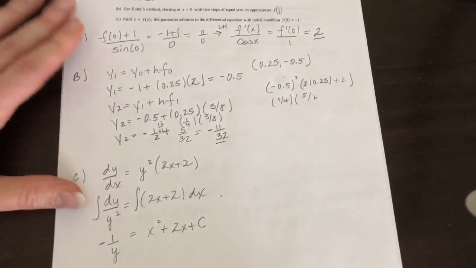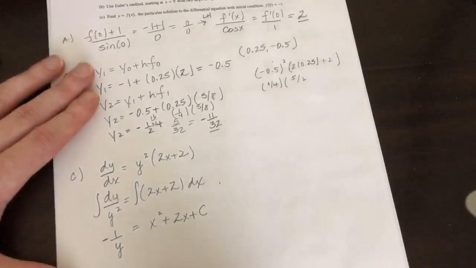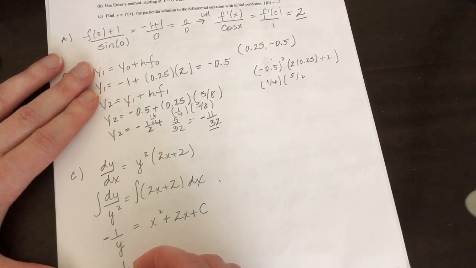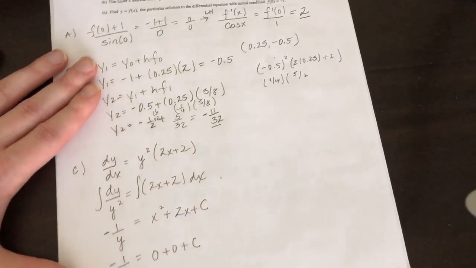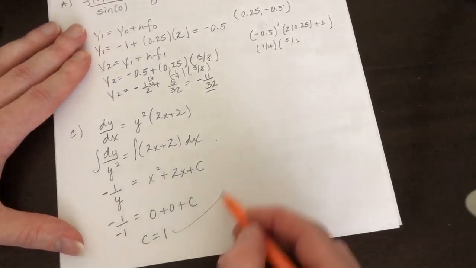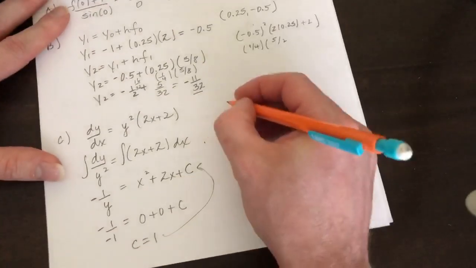Okay, I'm going to use my initial condition. It says f of 0 is equal to negative 1. So c comes out to be 1. So once I find my c, I take it and I plug it back in.